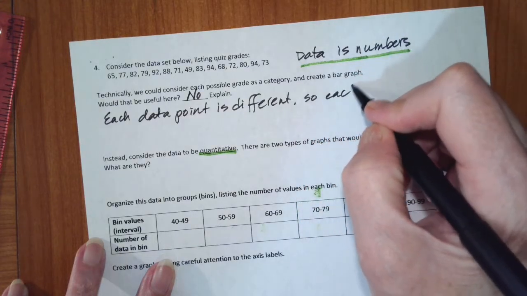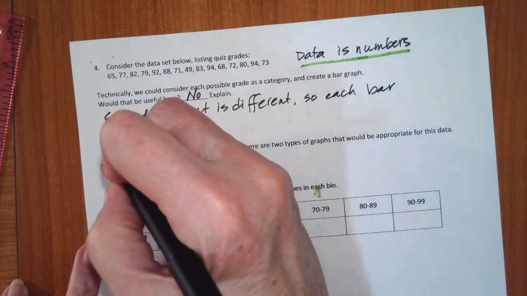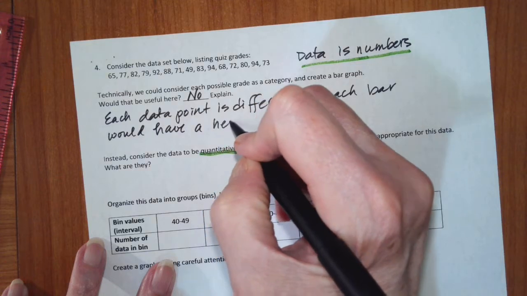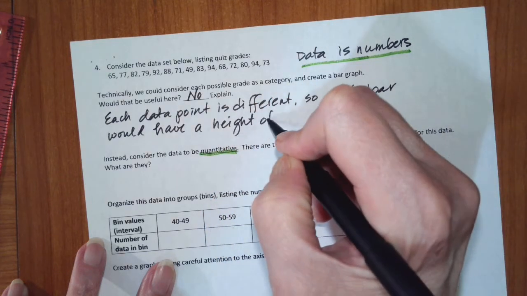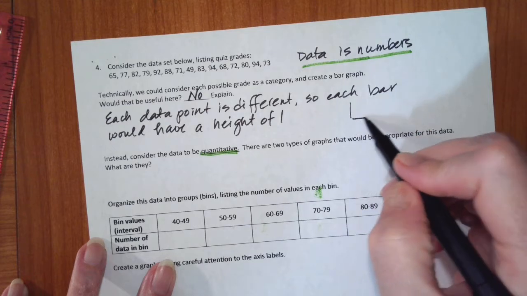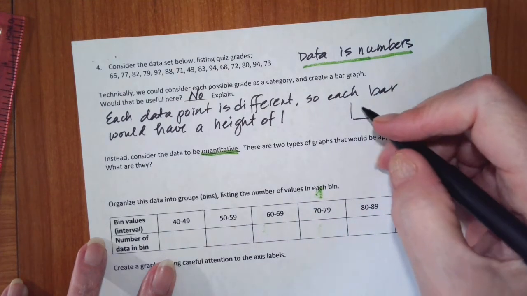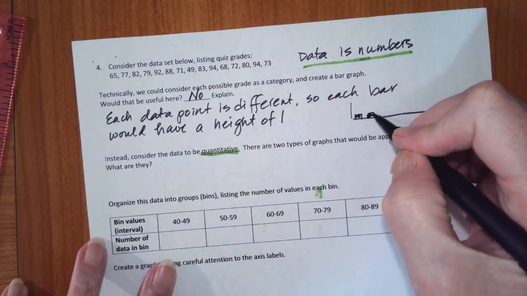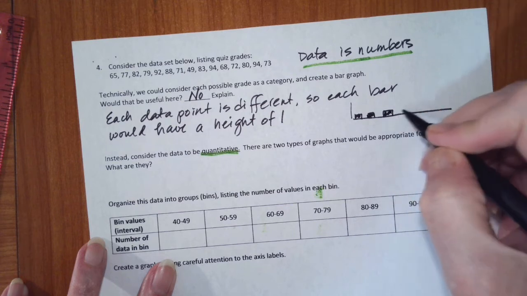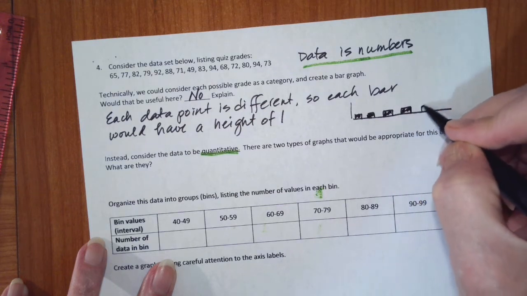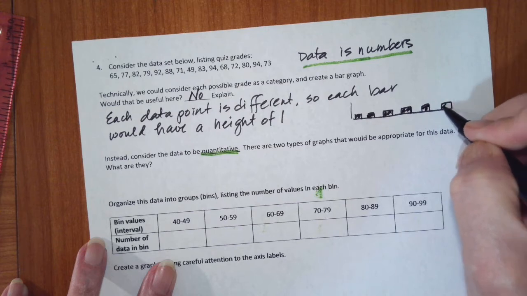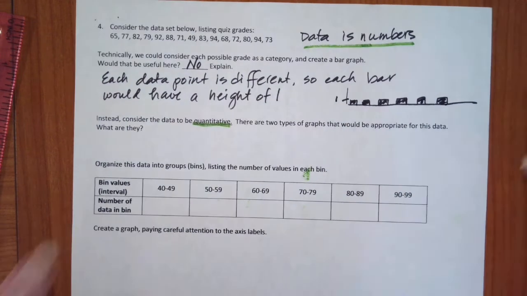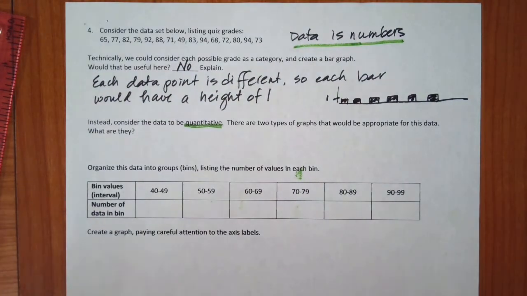So each bar would have a height of 1. And your graph would look something like this. For each grade, it wouldn't even matter where you started. You would just have a bunch of bars like this, and that really would be meaningless to you. You wouldn't have to put them in any particular order if you were doing a quantitative, and the frequency would be 1 on each one of them. That would really not help you out at all.